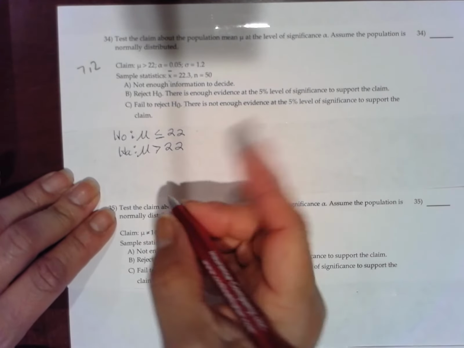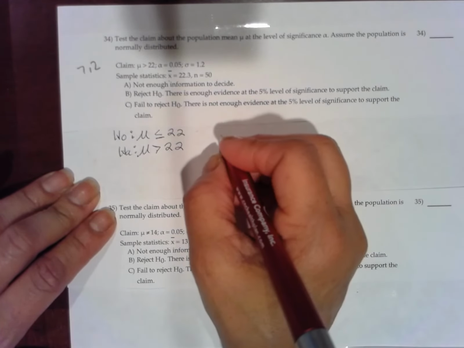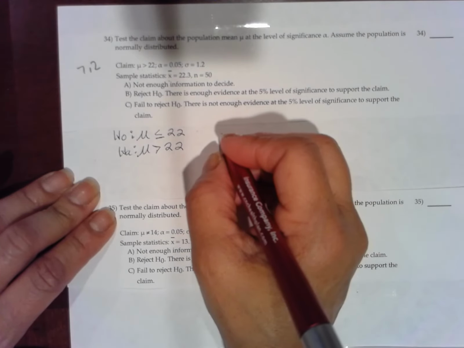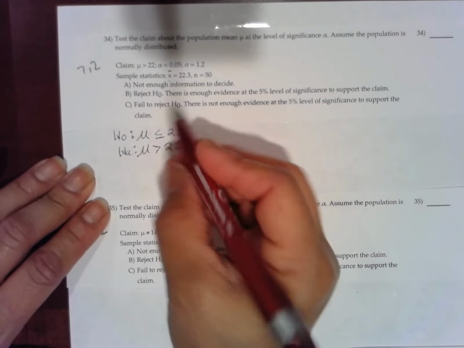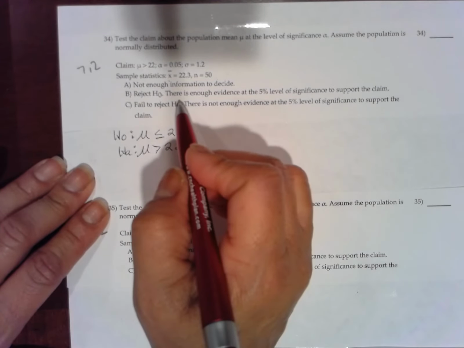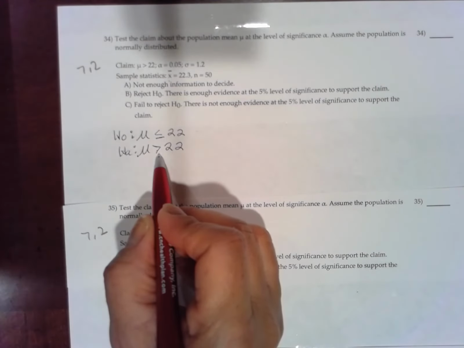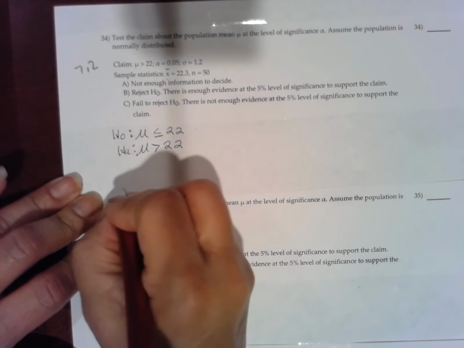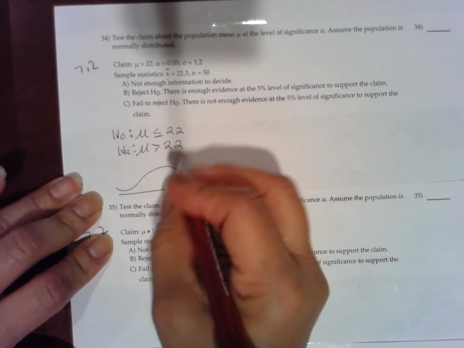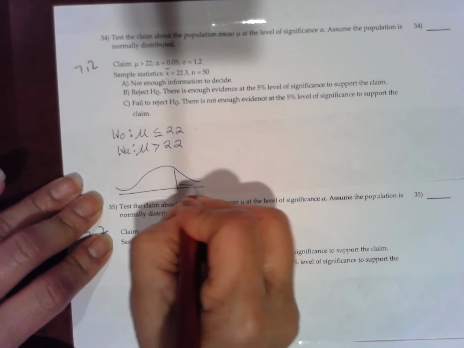So they're telling you that the alpha is 0.05, but we don't have the z-score. Based on the alternative, we're looking for a right tail test.